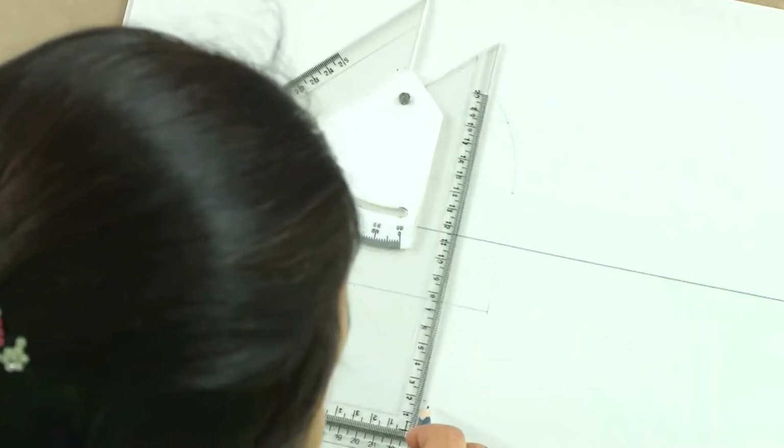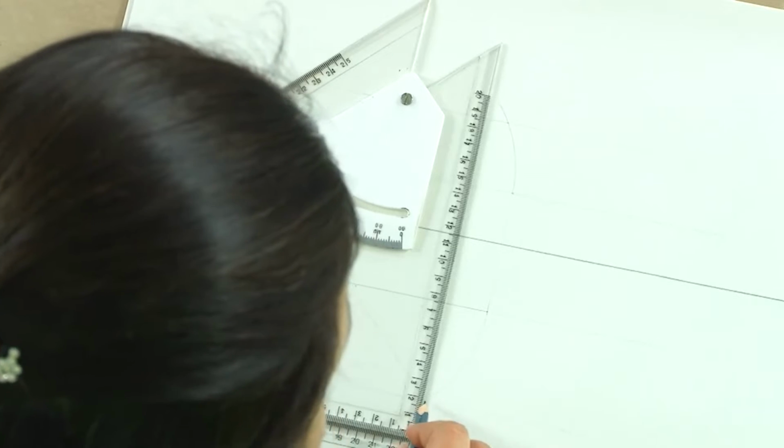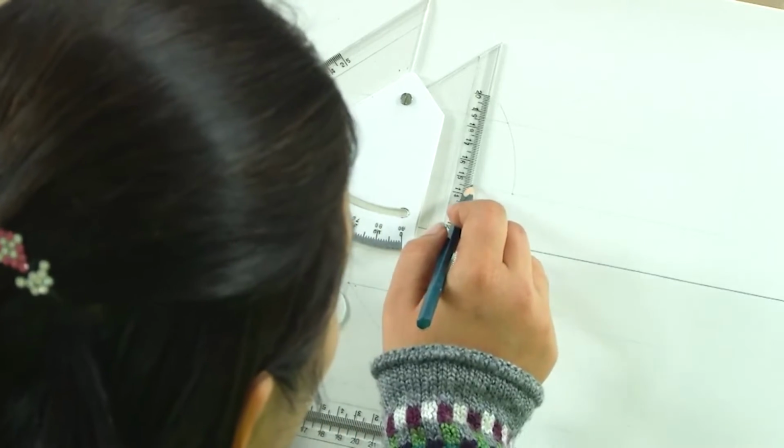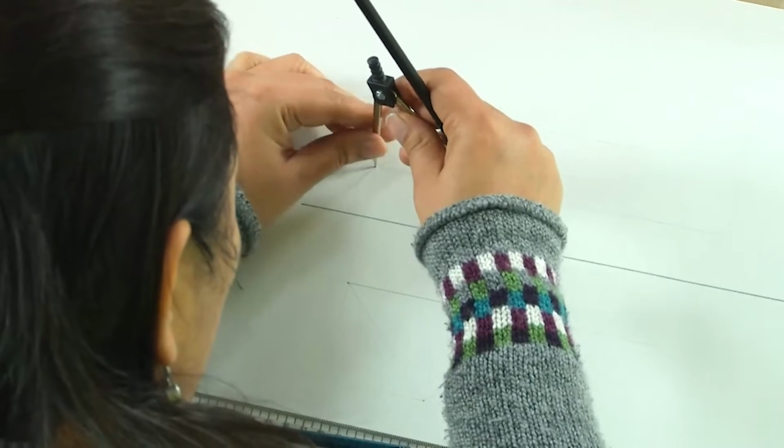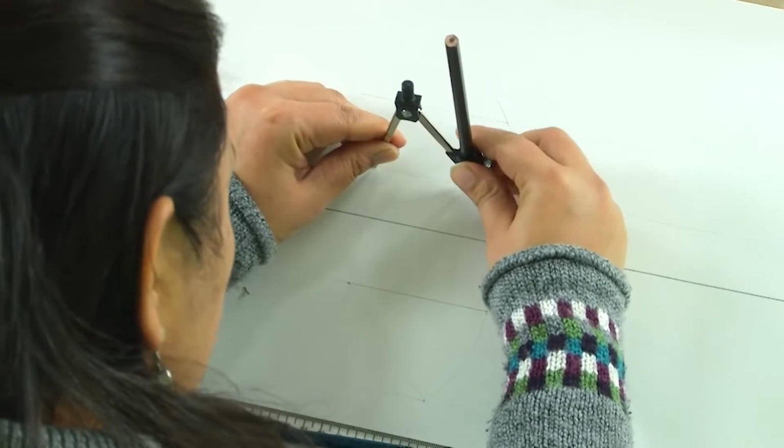Now, what do we do? We take the projection of this top view, the inclined line, onto the front elevation.